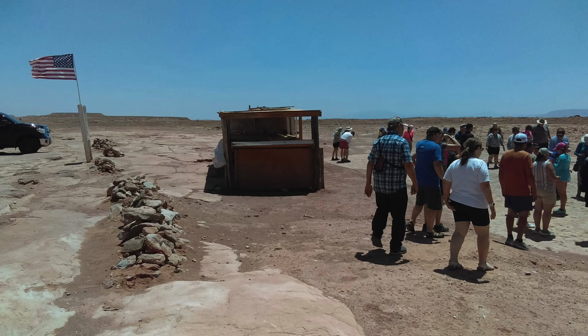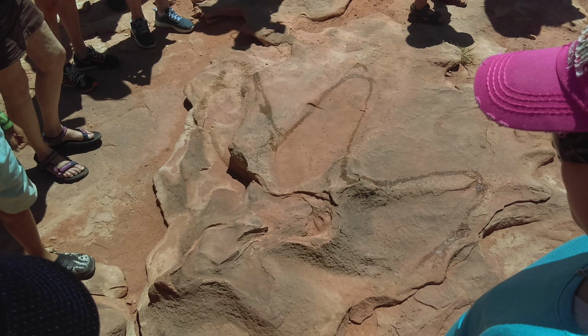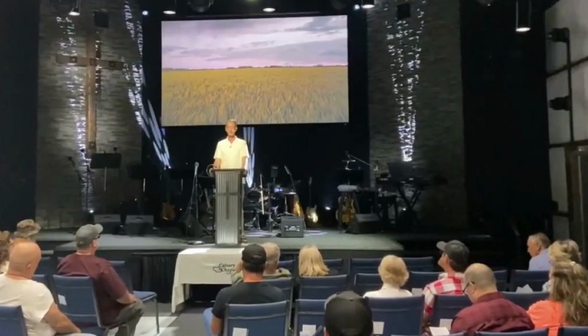And then on Saturday, you go to this Native American reservation, the Navajo stands and the Moenave dinosaur tracks. You go out and you walk around, and guess what you see? A dinosaur footprint. And this is my footprint next to their footprint, and that's what I wore when I spoke on Sunday. I traveled light that day.